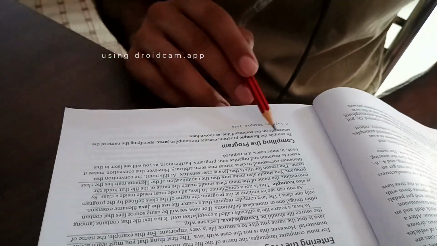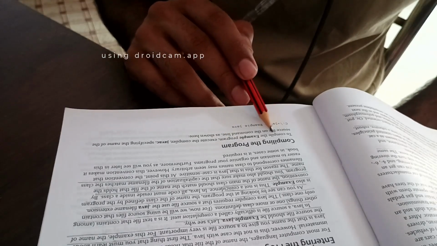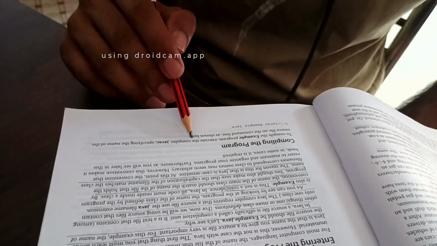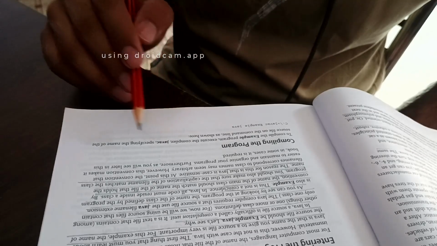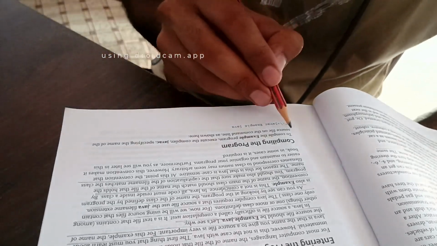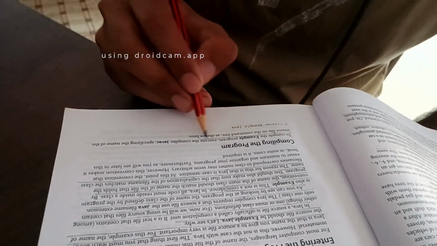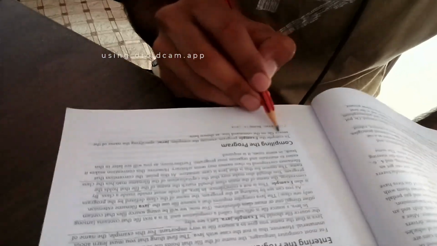Then we go to compiling the program. To compile the example program, execute the compiler, javac, specifying the name of the source file. javac Example.java. Okay.